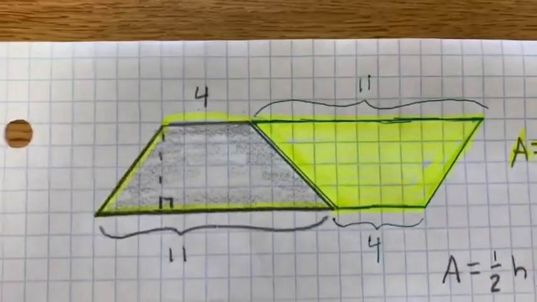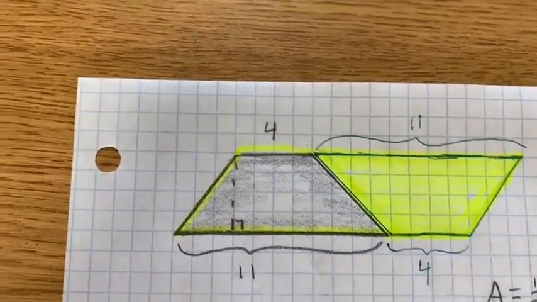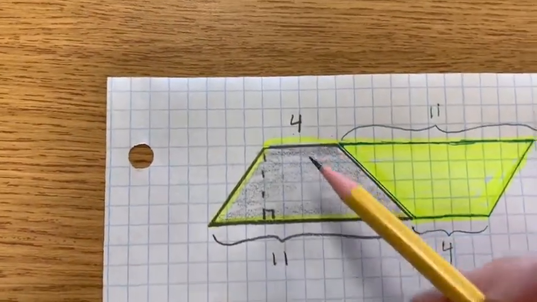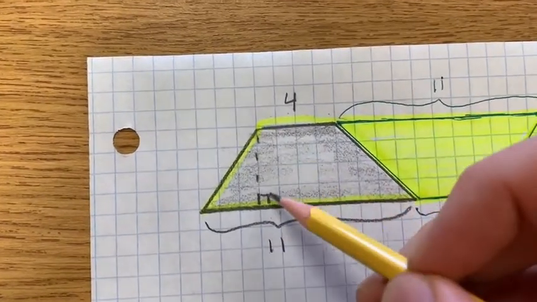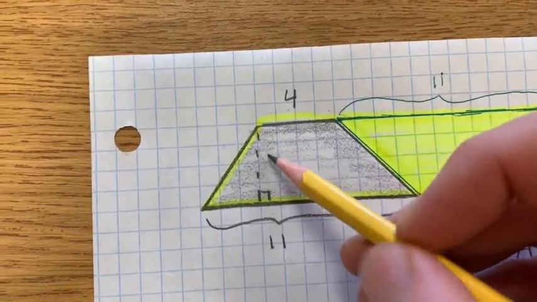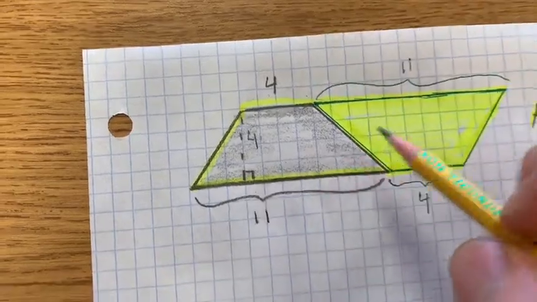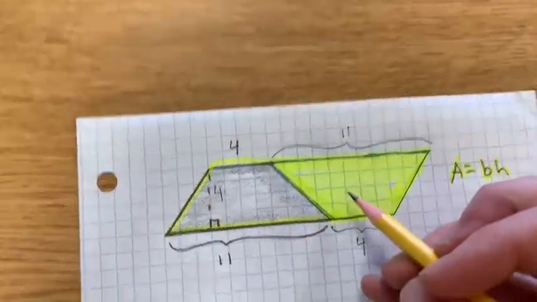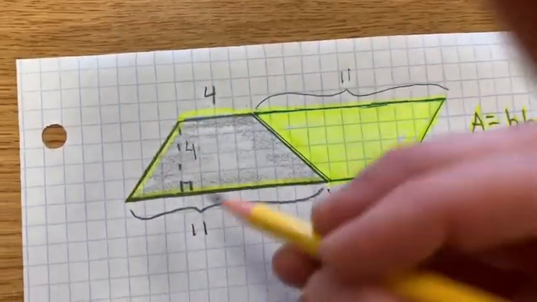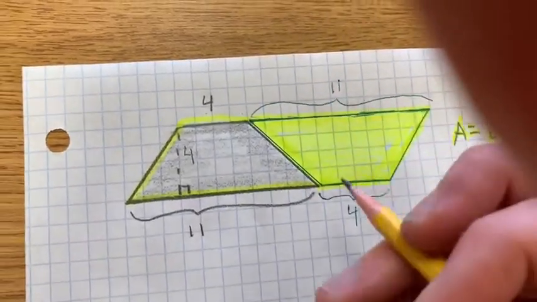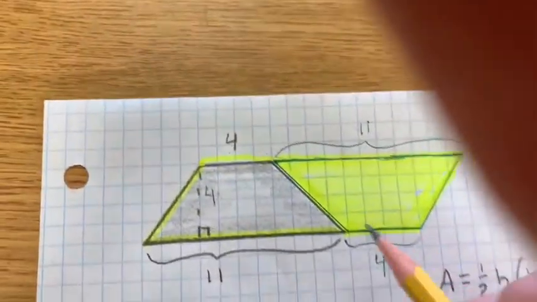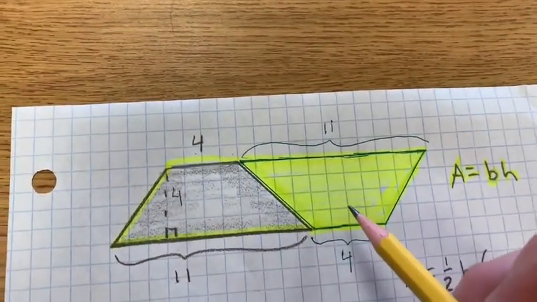So here, I drew an example. My bases are 4 and 11. It looks like my height is 1, 2, 3, 4. And I made an identical trapezoid that's flipped over here, and it's highlighted. And you can see the bases flip sides.